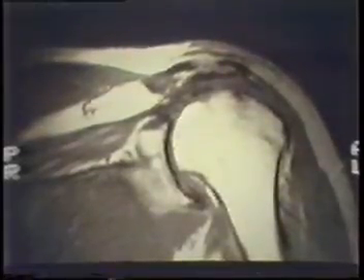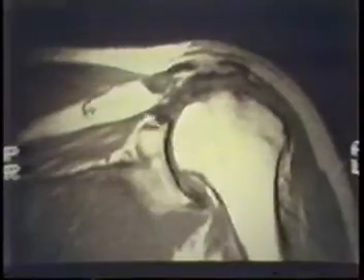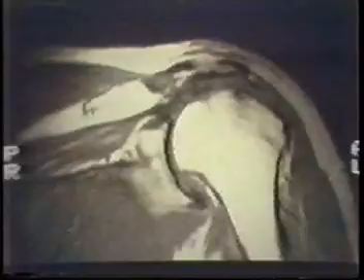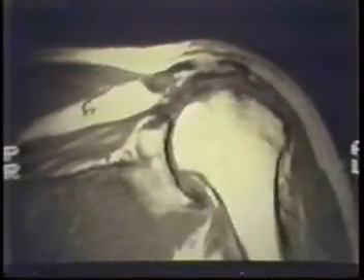Then I feel that we can reliably say there's a tear when we see this proximal retraction, even if it's only a small proximal retraction, especially if there's a fluid collection in that location. Here we can see there's no tendon going through this area of fluid collection, so we know the tendon is not intact at that location.